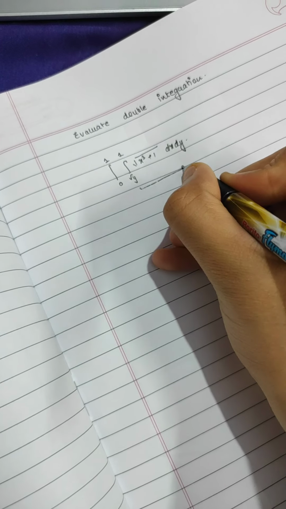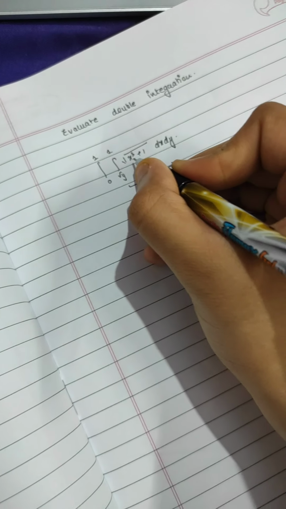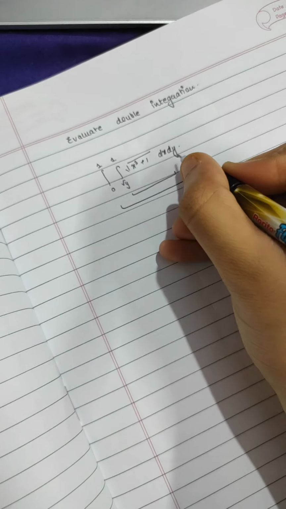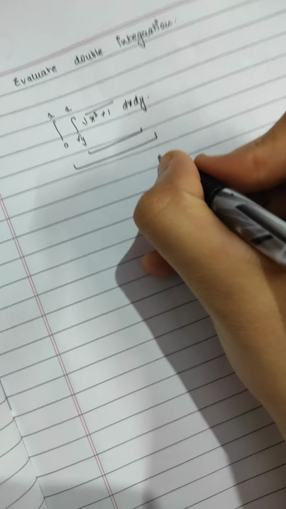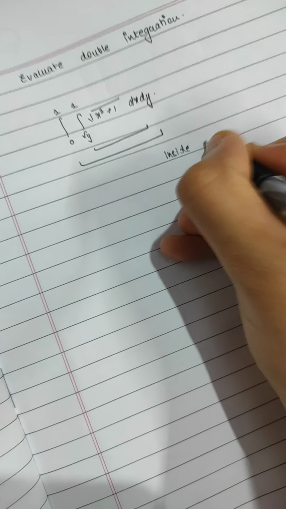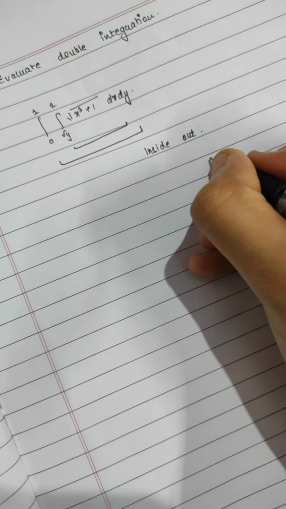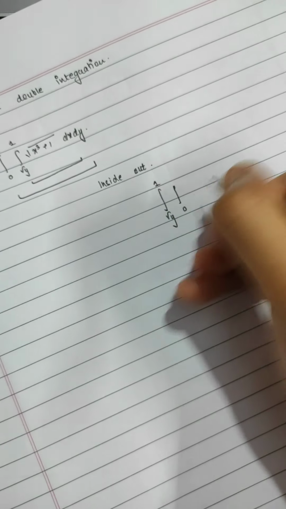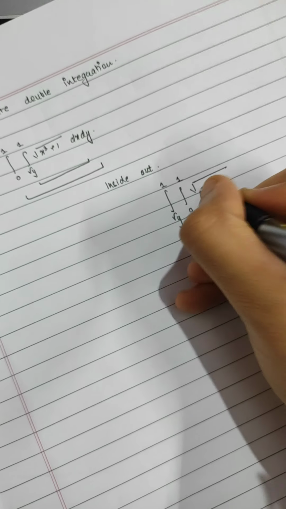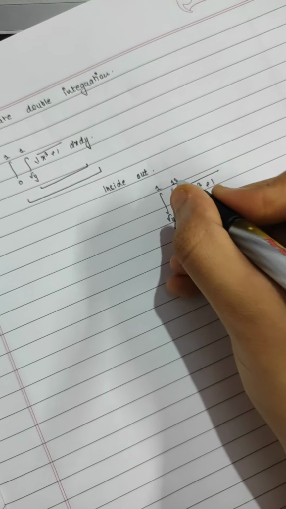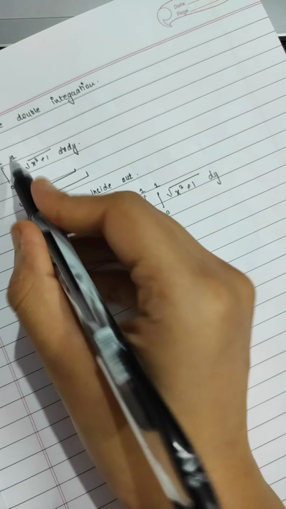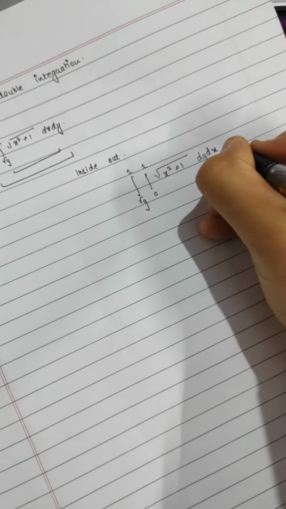First we'll integrate this part with respect to x keeping y as constant, and the answer we'll get will be integrated with respect to y keeping x as constant. By iterated integral, we know it can be done inside out also. Okay, so let's write this. So for 0 to 1 it was y, so we'll write dy first, and for root y to 1 it was x, so we'll write dx first.